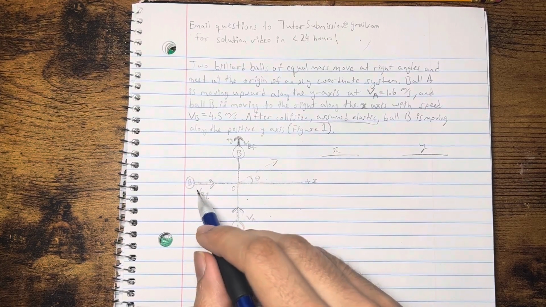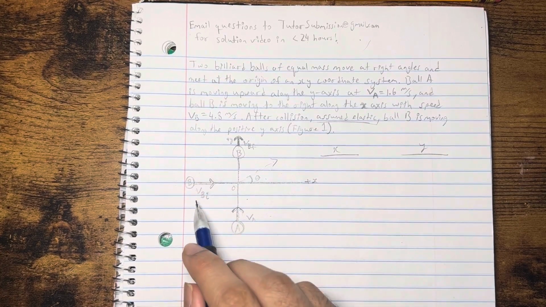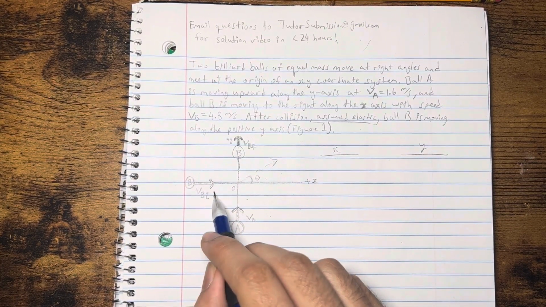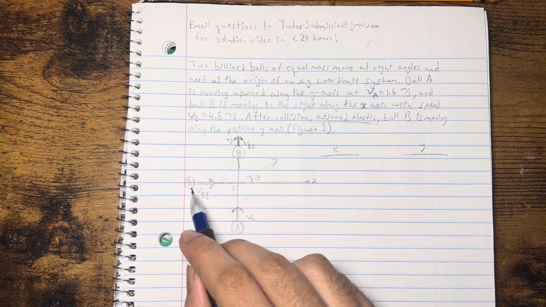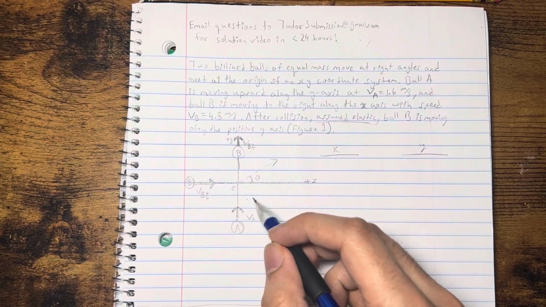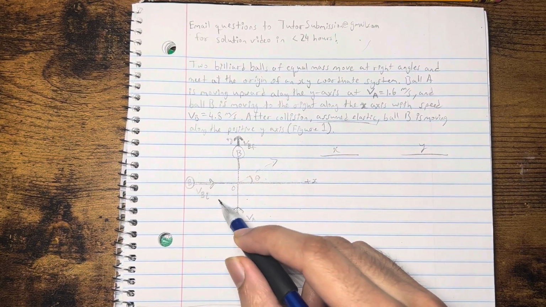In other words, if you look at the initial momentum for the X direction, it's all in ball B because ball A is moving in the Y direction. So there is no X component for the A ball initially.